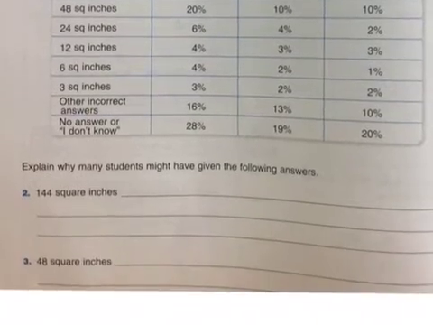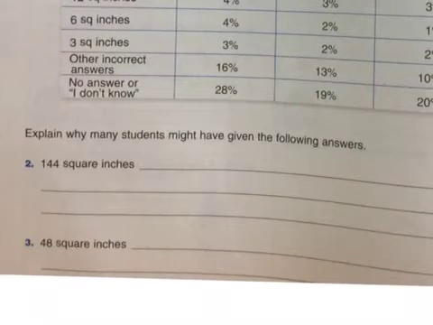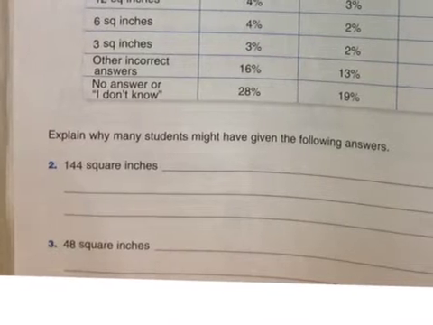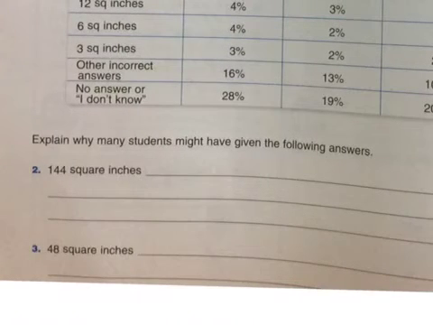Let's go ahead and answer questions 2 and 3. Explain why many students might have given the following answer. Why do you think they would have written 144 square inches? Why do you think? Perhaps they don't understand what a perimeter means, right? Or maybe they just thought that 12 was only one side and that each side was 12. Who knows? Or why do you think they might have given 48? If each side is 12, they probably added 12 plus 12 plus 12 plus 12. Perhaps. Go ahead and write your answers for these two.